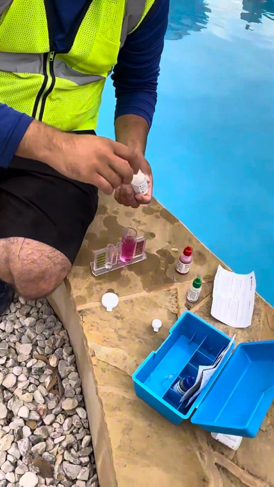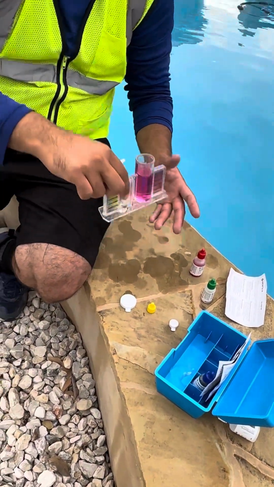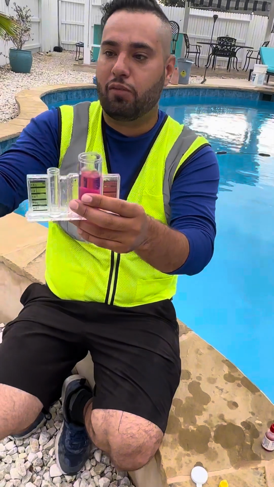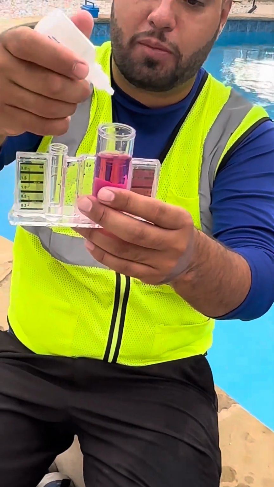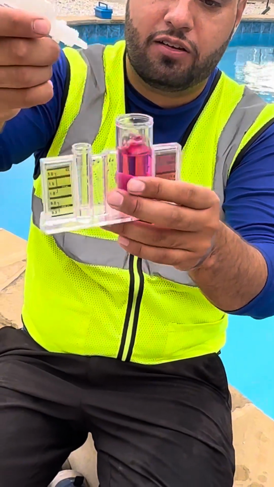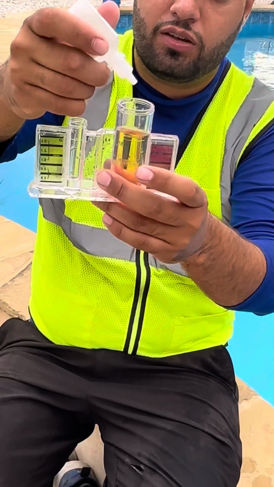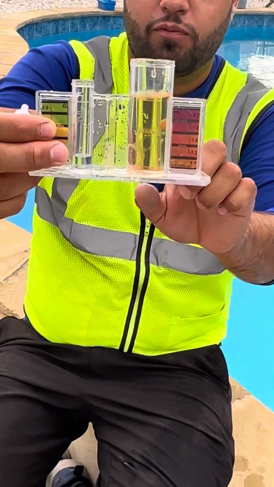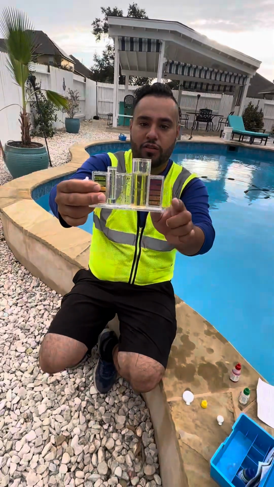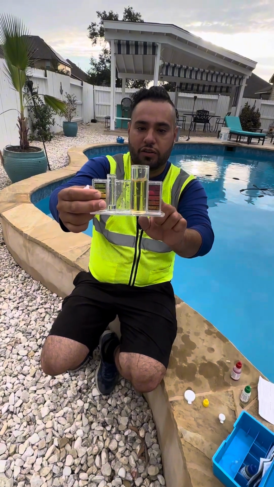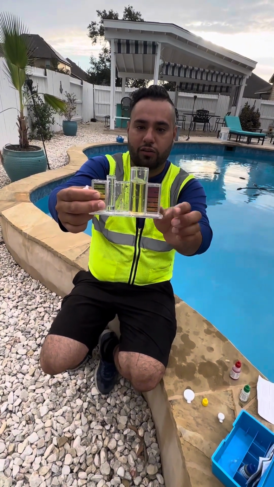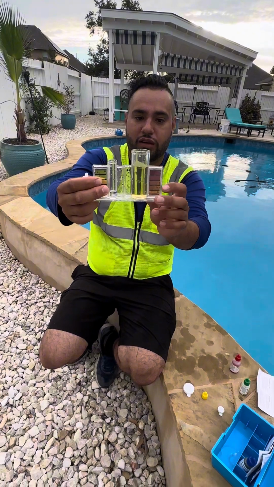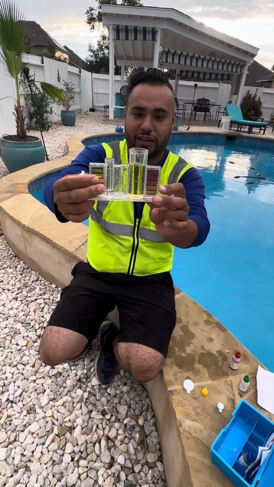So we're going to add 1 drop at a time. Notice as I go, with my left hand I hold the test kit, and my right hand I hold the solution. I'm going to add 1 drop at a time. I'm going to shake with my left hand. That's 1 drop. As you notice, it only took 1 drop for it to go lower. So that means that your pH is at an 8.1. You only took 1 drop to lower it to just hit the 7.6 range.